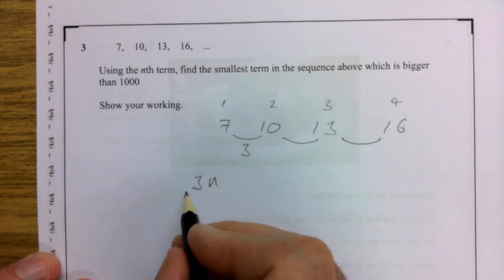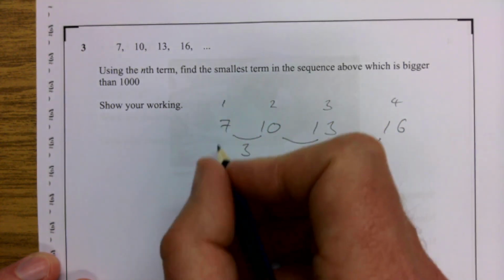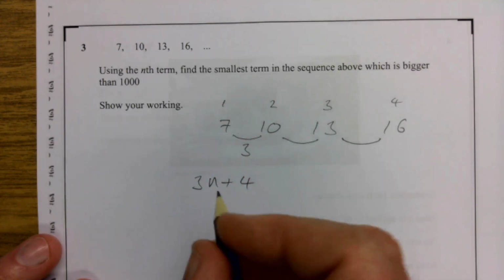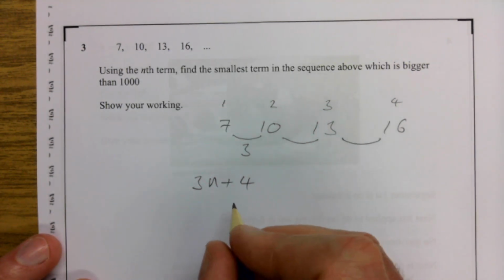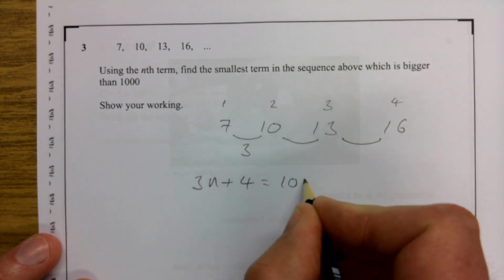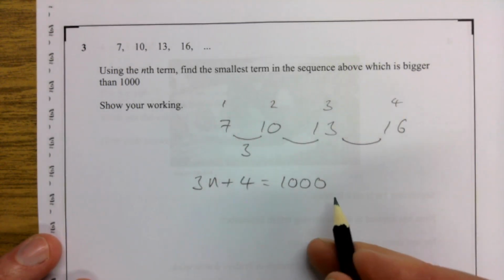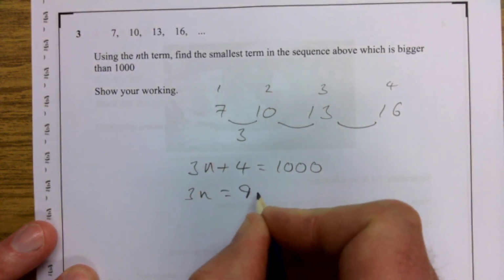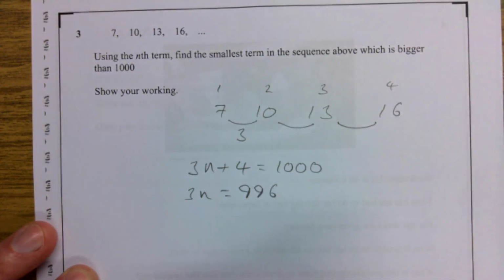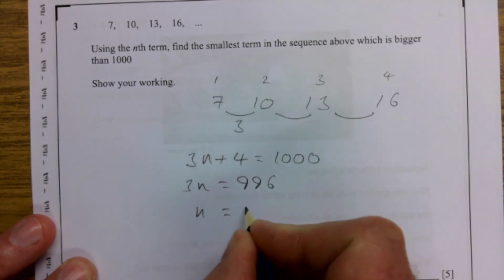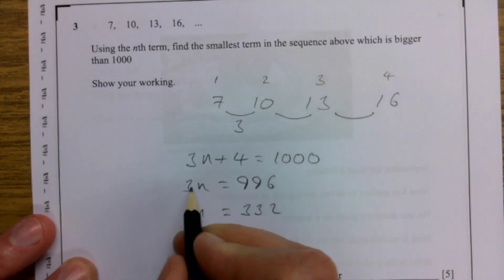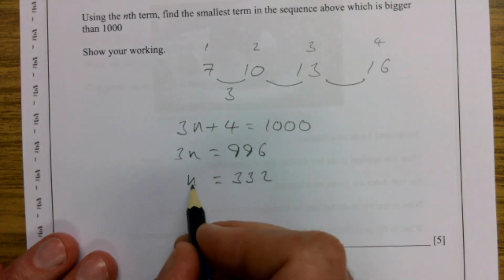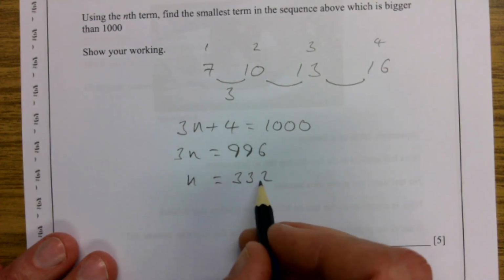We substitute the number 1 into this. 3 times 1 gives me 3, but I want 7. So it's 3n plus 4. It says using that, so we're going to go 3n plus 4 equals 1,000. Now you might want to make it kind of bigger than 1,000, but whatever way you want to do it. So 3n is 996, and then n is going to be 332. I've just divided the 996 by 3. And so that is the cutoff for 1,000.